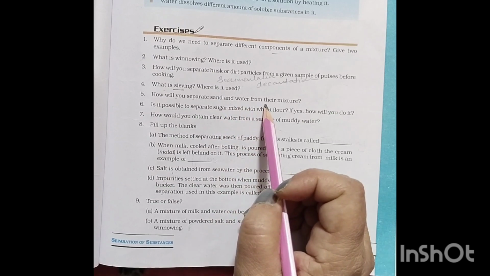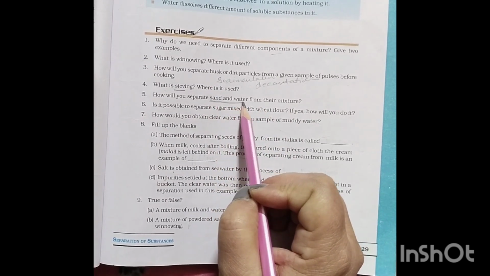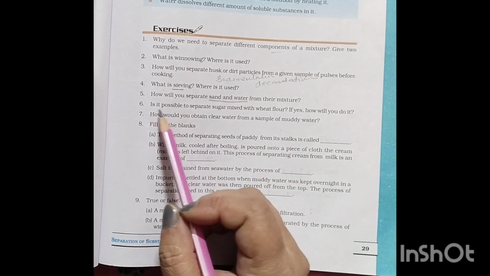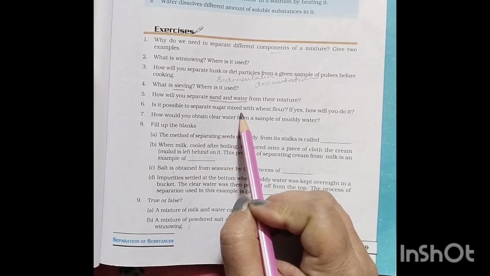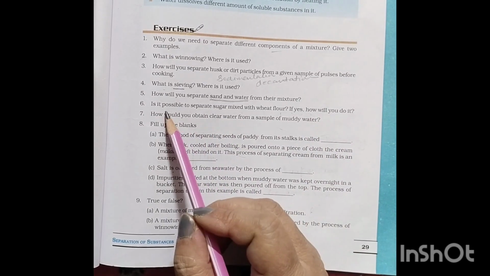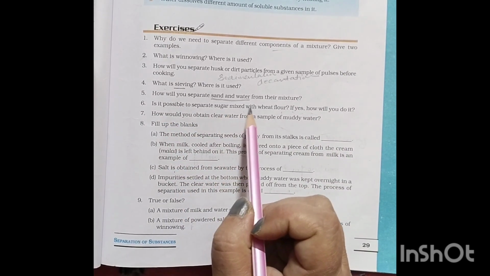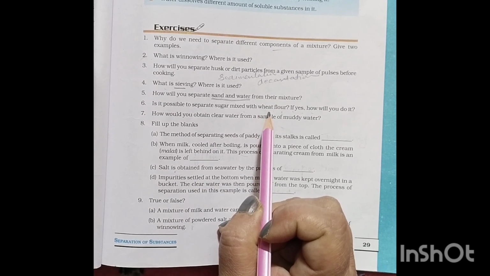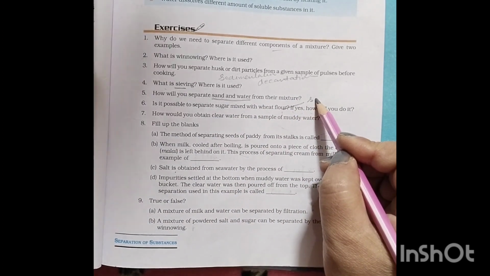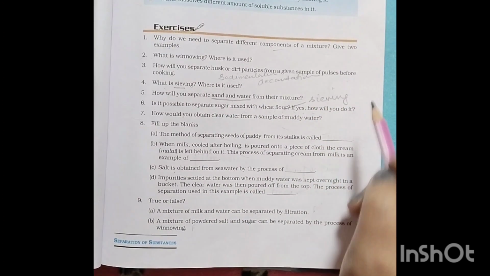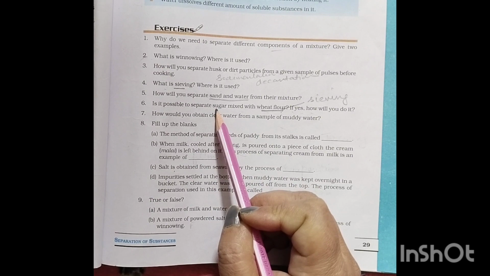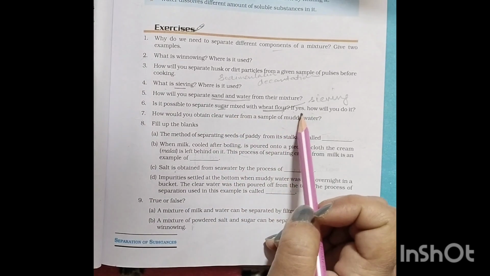How will you separate sand and water from their mixture? Sand and water can be separated by the process of decantation as well as evaporation, right? Is it possible to separate sugar mixed with wheat flour? If yes, how will you do it? If sugar is mixed in the wheat flour, we can separate it by the process of sieving, right? We can separate it by sieving, because wheat flour is very fine particles and sugar has some size bigger than wheat flour.